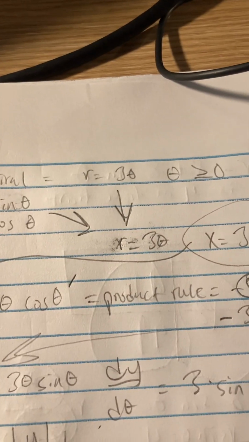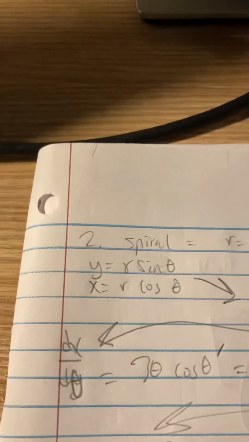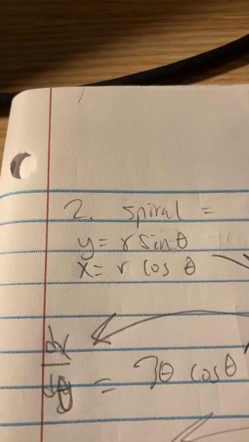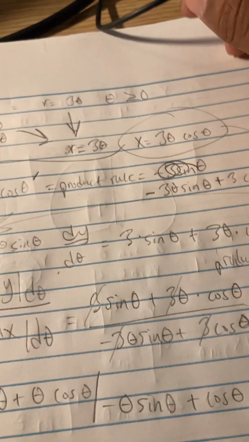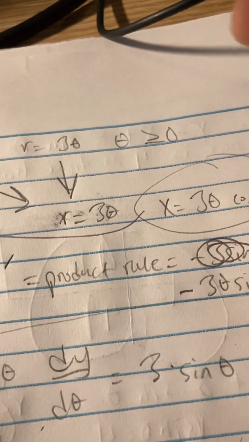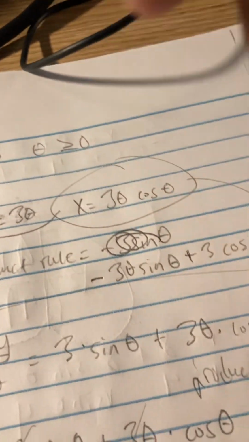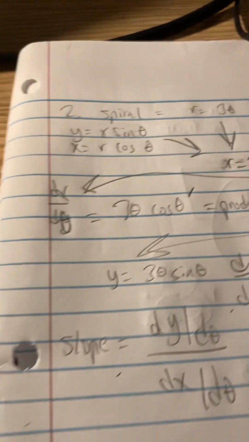The spiral is r equals 3 times theta, and theta is greater than 0. So y is r sine theta. At the beginning, I had this mixed up. I had r cosine theta, and then x was r sine theta, but then I realized they were switched. So y is sine and x is cosine. And knowing that r equals 3 times theta, you can plug it in. So for x, for example, instead of r cosine theta, it'll be 3 theta times cosine theta.